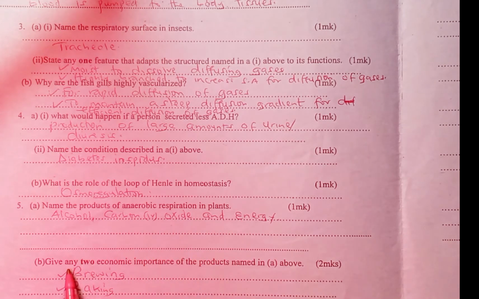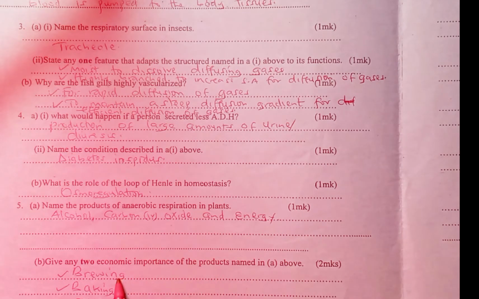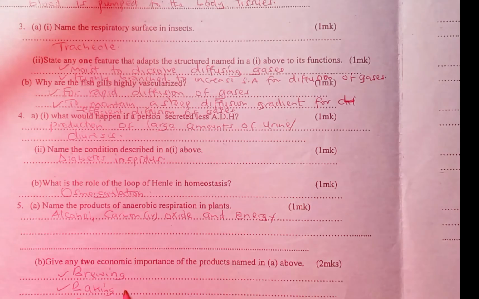Part B, question number 5. Give any two economic importance of the products named in A above. Remember, the economic importance of anaerobic respiration, number 1 is brewing, that is in the making of alcohol and also in baking.